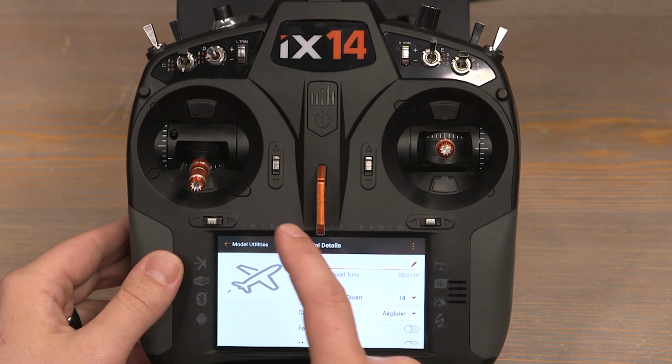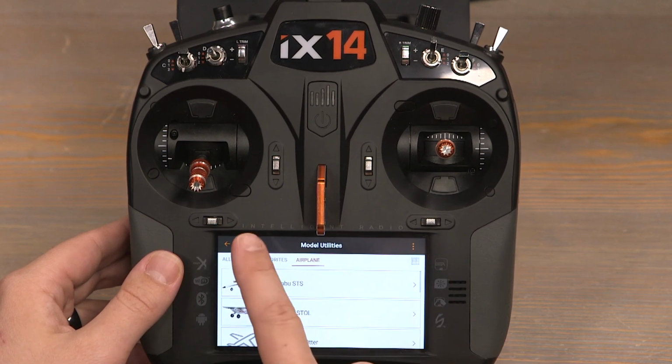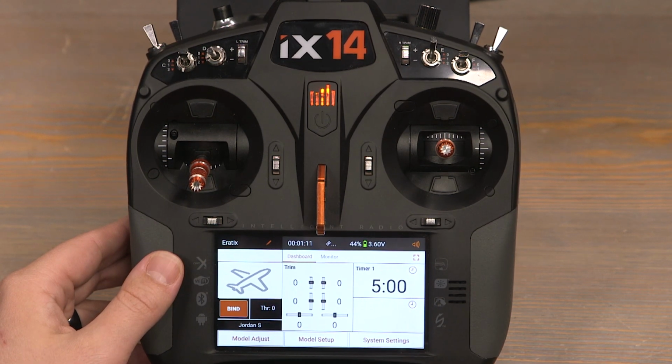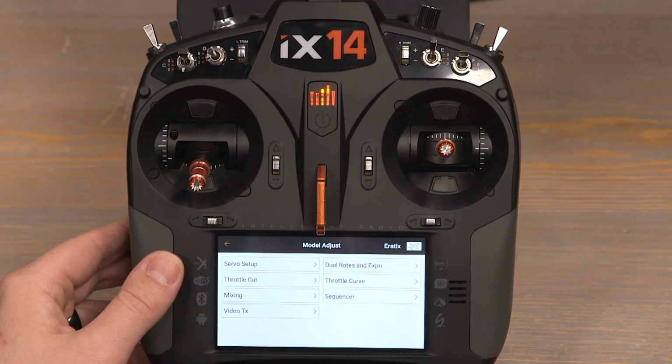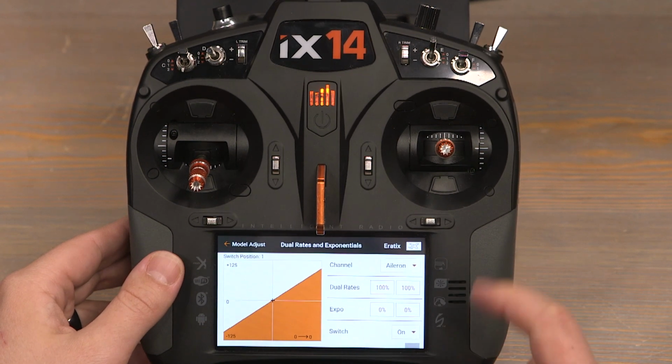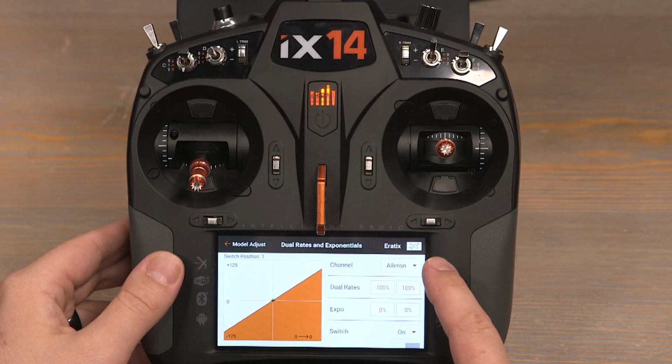Now we've got the model named. Go back to Model Utilities, and we'll push the back button again. Here we're on the main screen. Let's set up our dual rates and exponential. Let's go to Model Adjust, and then Dual Rates and Expo. We can see channel aileron is already selected.